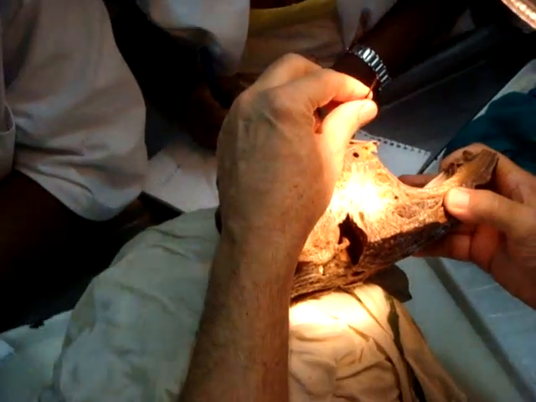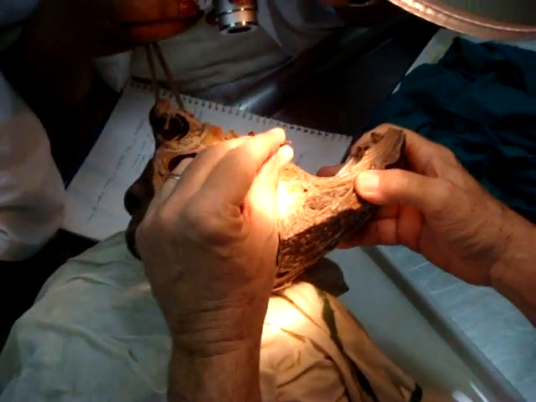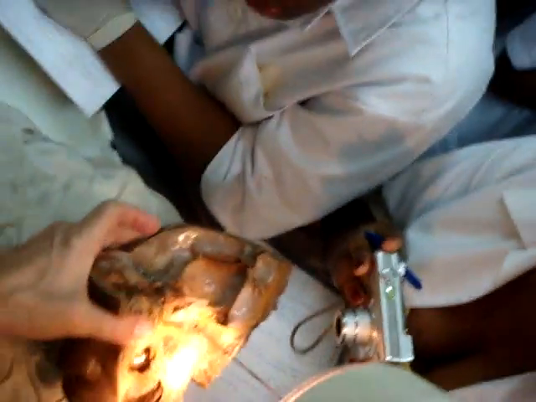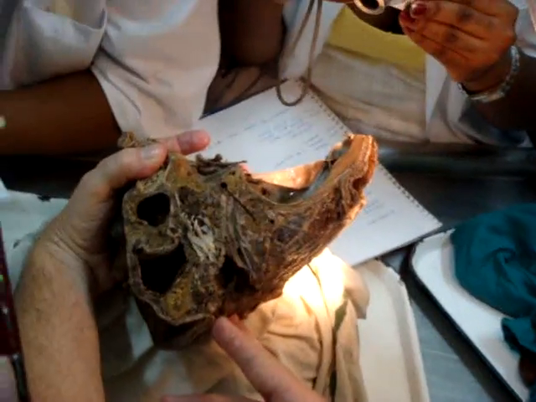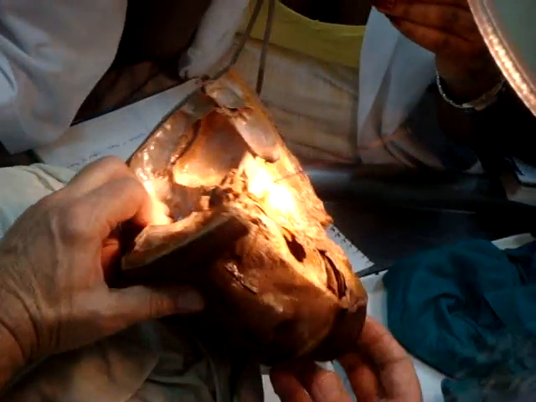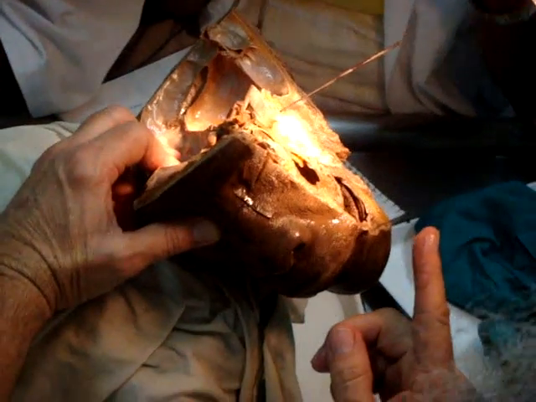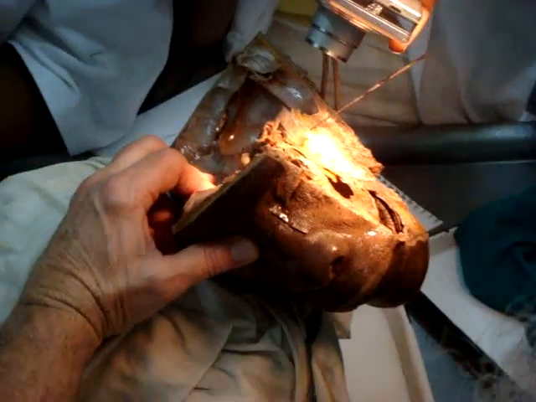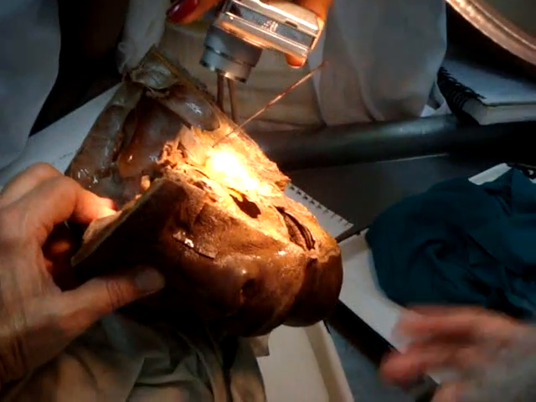For interest's sake, you don't need to know this, that's more in the realm of neuro, but that is the internal carotid artery when it is going through bone. It tunnels through bone. That's the petrous part of the internal carotid. You might as well know it from now, because you're going to need to know it again and again.